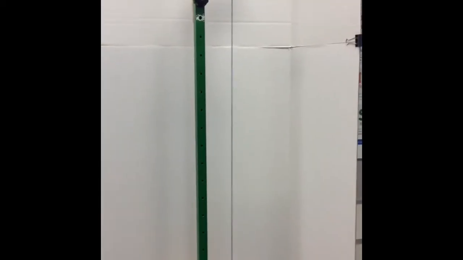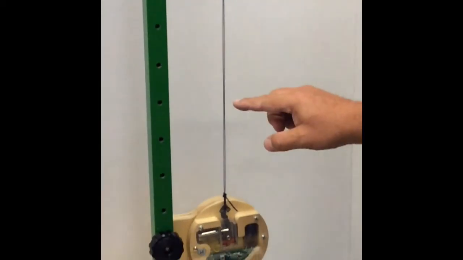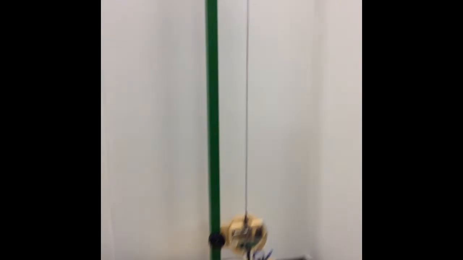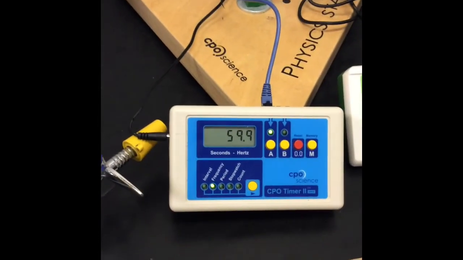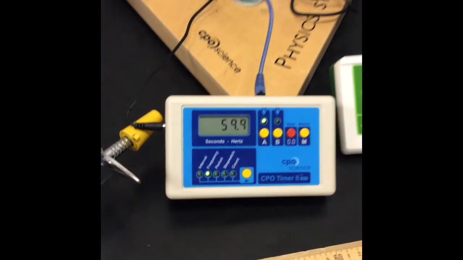All right, and here we've established the 6th harmonic. It gets hard to see after a while, but you can see a nice clear node. There should be 5 in the middle and 6 segments. And so our frequency is 59.9. Put that into data table 1. And there is no measurement for the second data table. So this should complete your data collection.